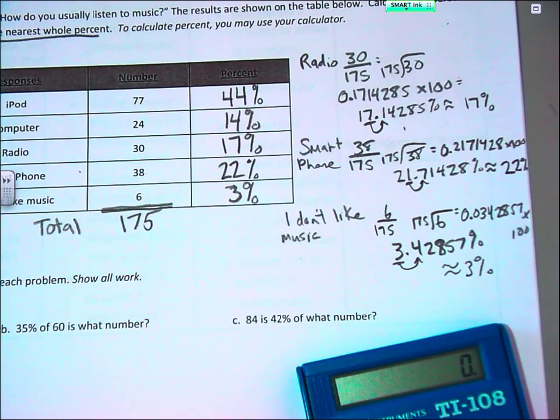So I could show equivalent ratios for this, like some of you did, and that's perfectly fine and wonderful. But I could go through and take the numerator divided by the denominator. That gives you a percent. I times it by 100 to get the percent. I could do both of those to check my work. If that helps me make sure I have the right answer, that's what you should be doing.